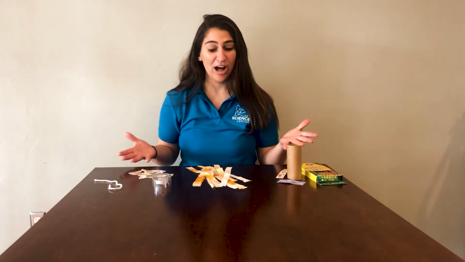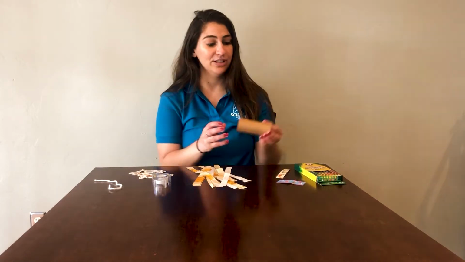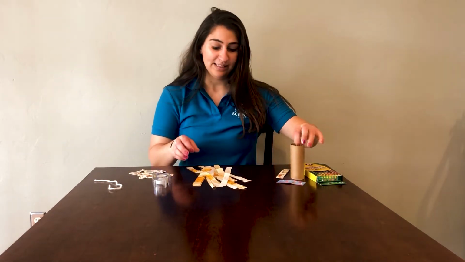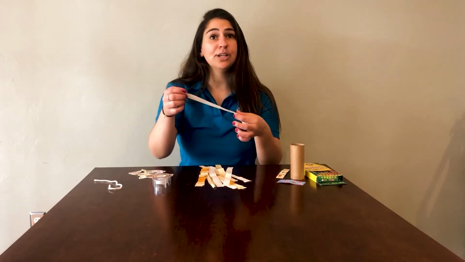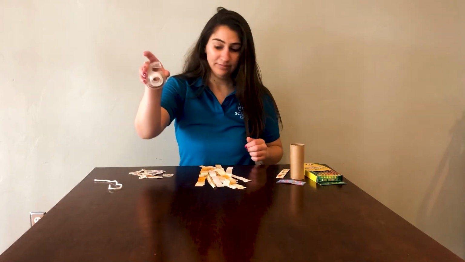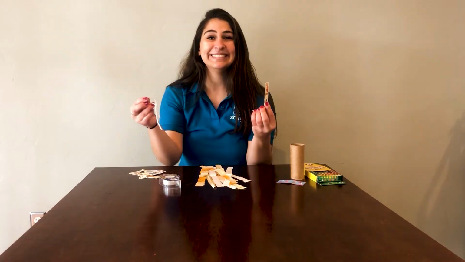Today, these are the materials I'll be using to make my very own windsock at home. I have a toilet paper roll, some tissue paper that I've cut up into little strips, tape, string. Let's make our windsock.